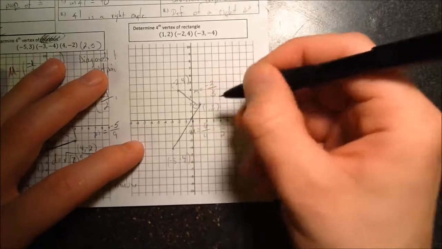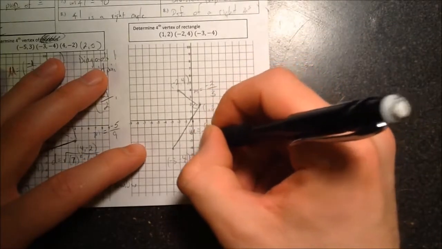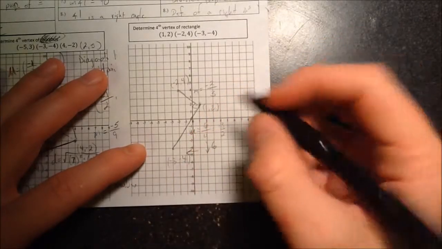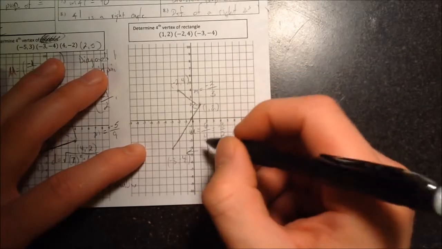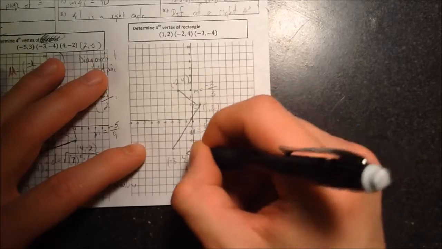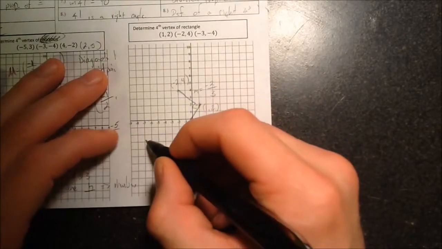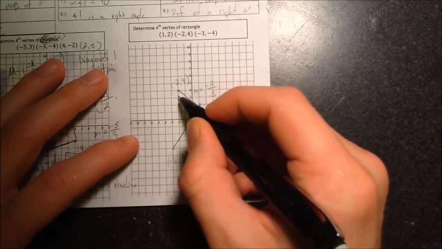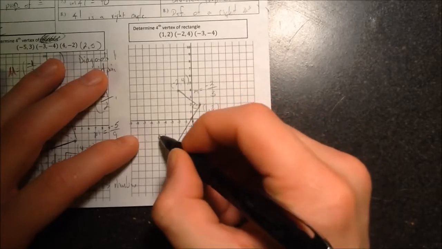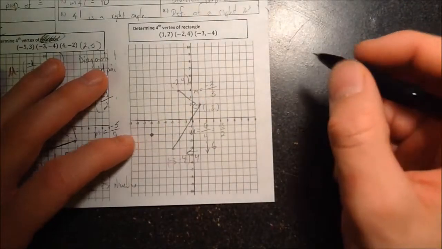I'm going down from 2 to a negative 4, so that's going down 1, 2, 3, 4, 5, 6 units. I'm going down 6 units, and then I'm going to the left 1, 2, 3, 4 units. So I need to do the exact same thing over here. So to get from this point to this point down here, I'm going to go down 6 units, 1, 2, 3, 4, 5, 6, and then go to the left 4 units, 1, 2, 3, and 4. So there is my point.